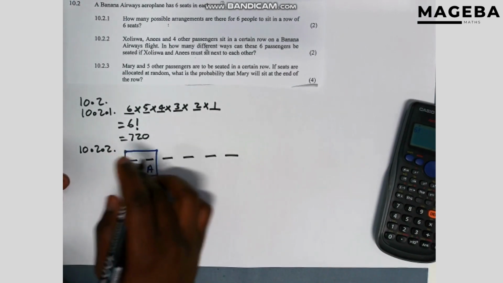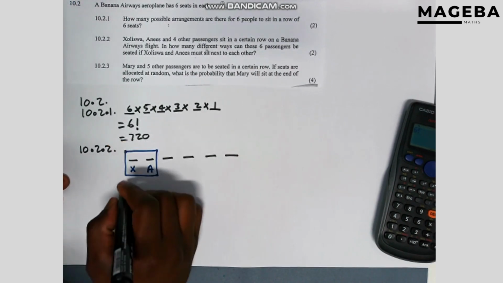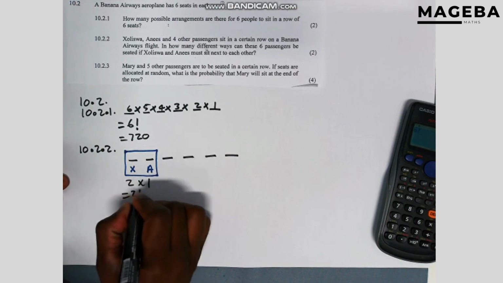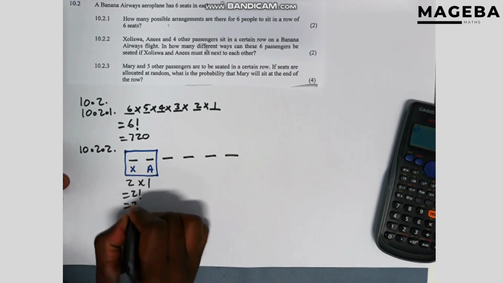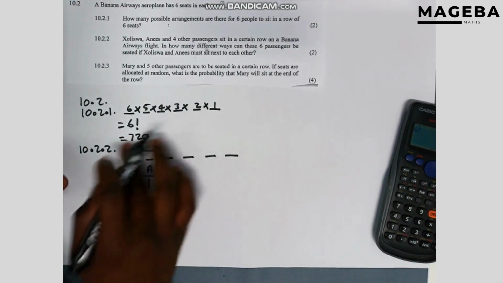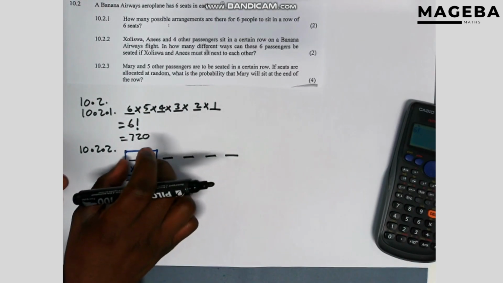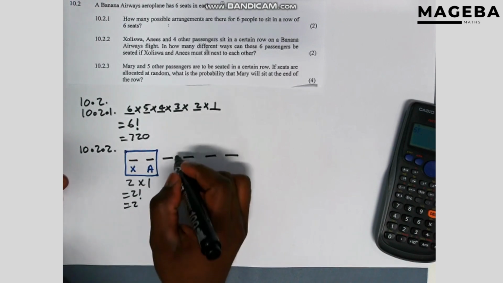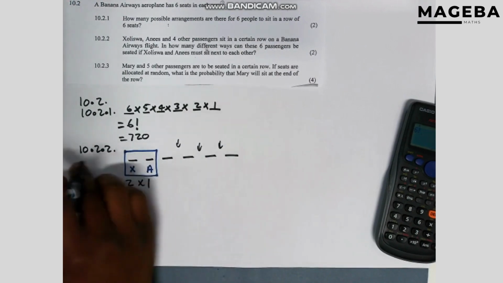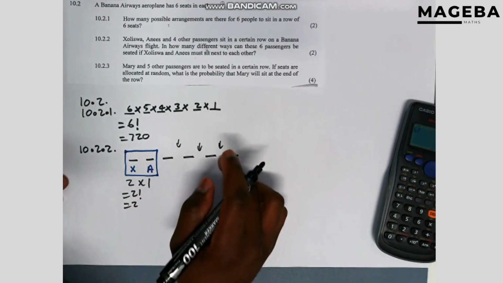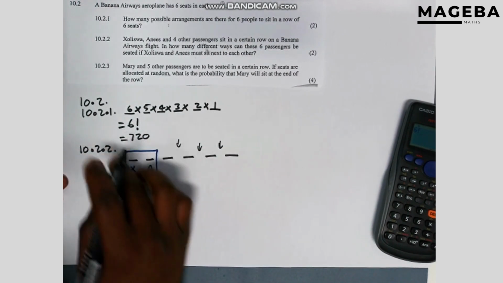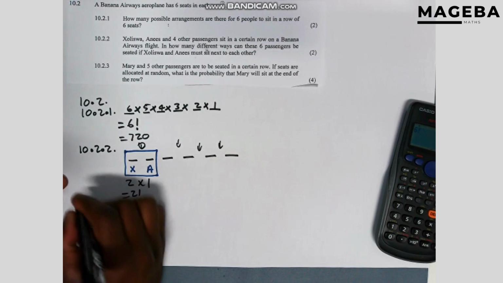So let's calculate the arrangements that can happen between them. There are 2, so it's 2 times 1, which is 2 factorial, which gives us the answer of 2. Mind you, if these 2 people move, they move together, whether they come here, or here, or here. So we count them as a unit.